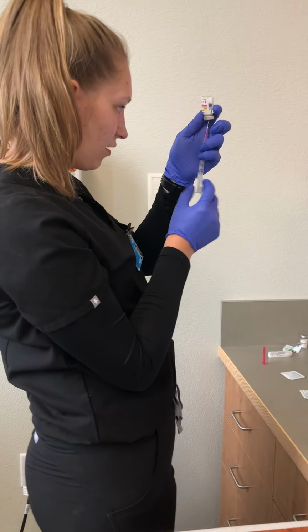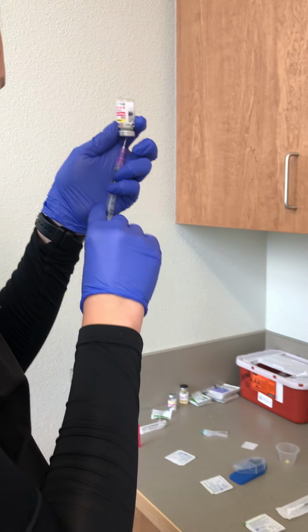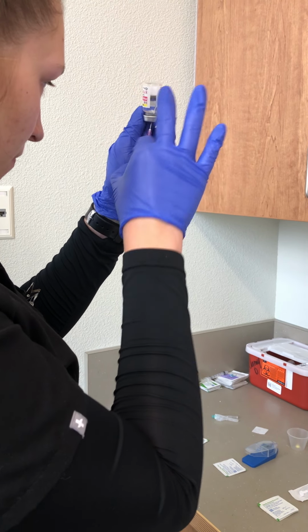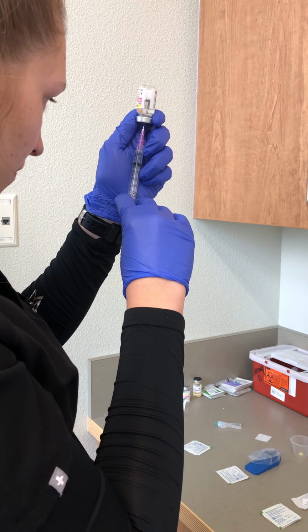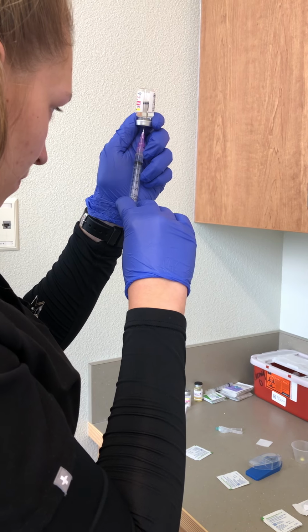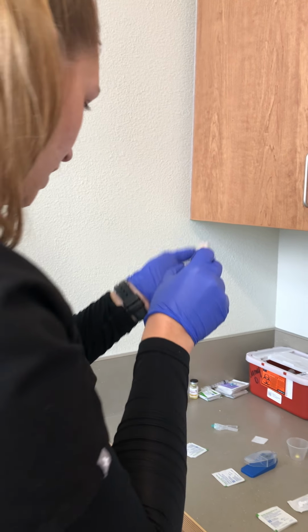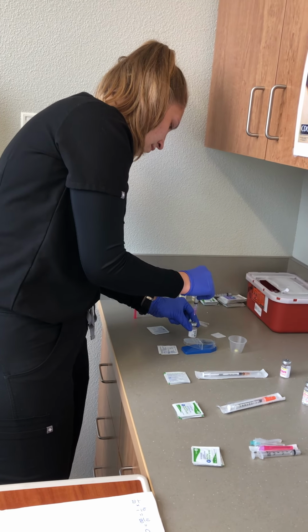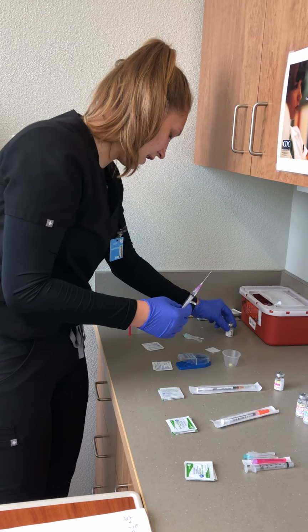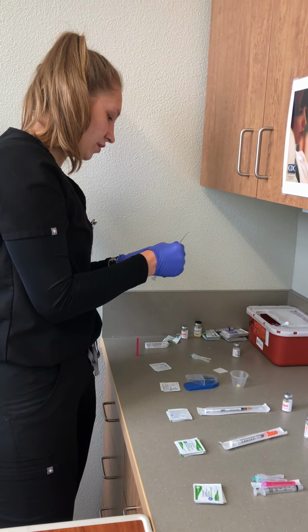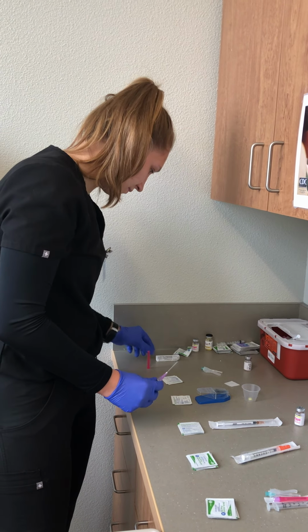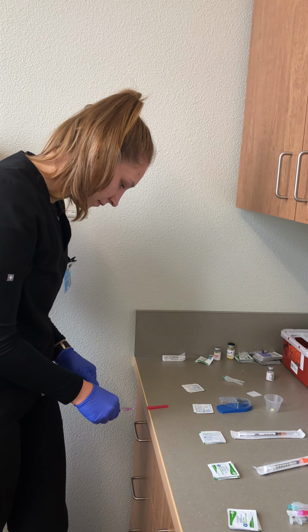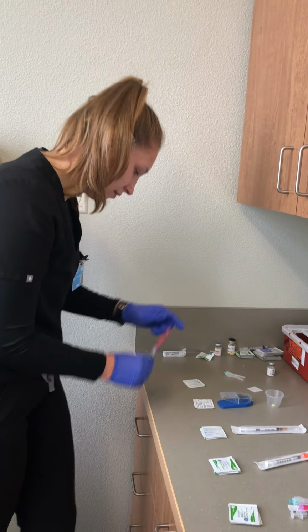Make sure I get out any air bubbles. Okay. So I'm going to pull that out. Going to recap this right here using the swoop method.